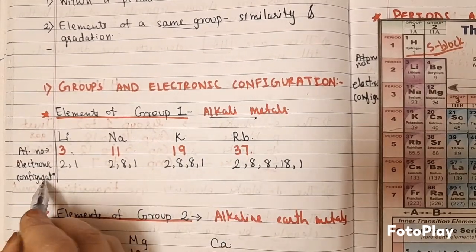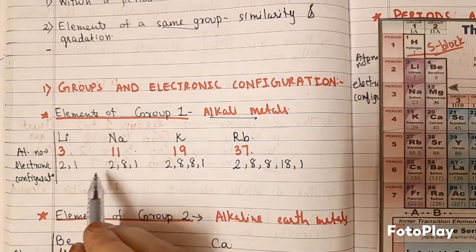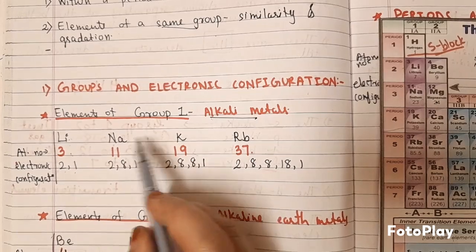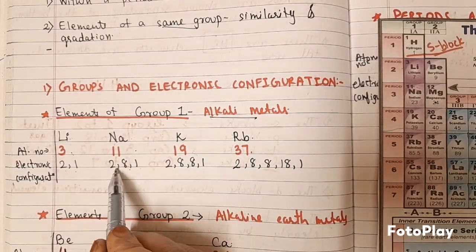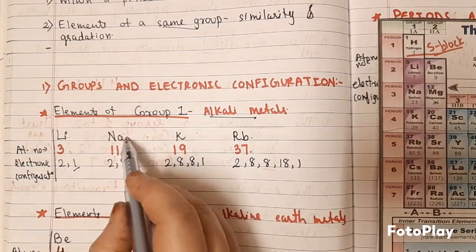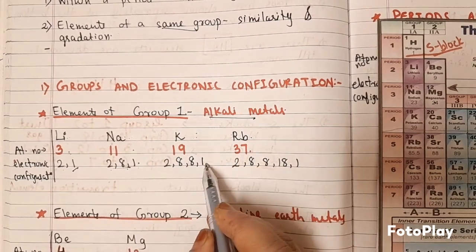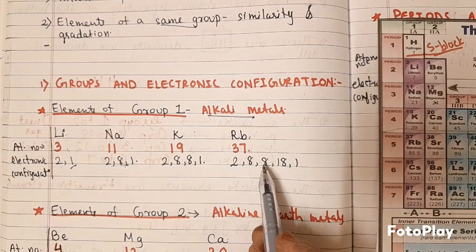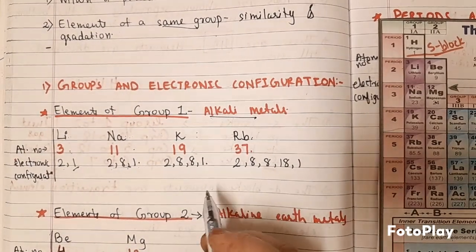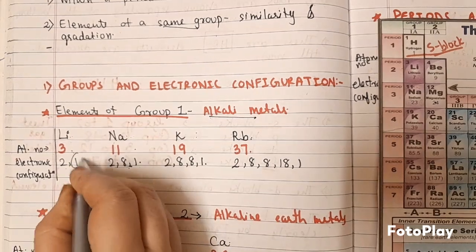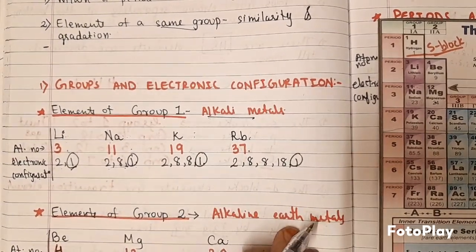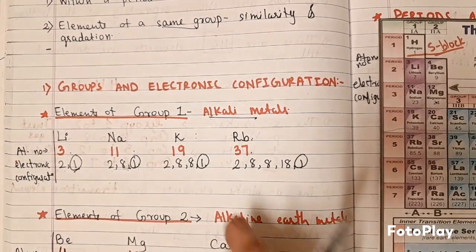Now just observe the electronic configuration of the elements. Lithium has 2,1, sodium 2,8,1. In lithium we have 2 shells, in sodium 3 shells, in potassium 4 shells are there, and in rubidium we have 5 shells. Here you can observe that the valence electrons, that means the electrons present in the last shell or valence shell, are the same in alkali metals.